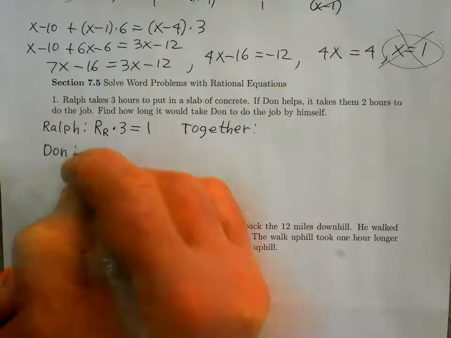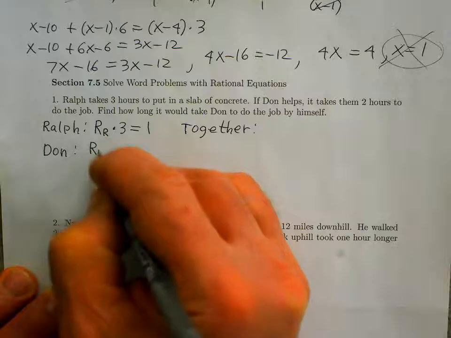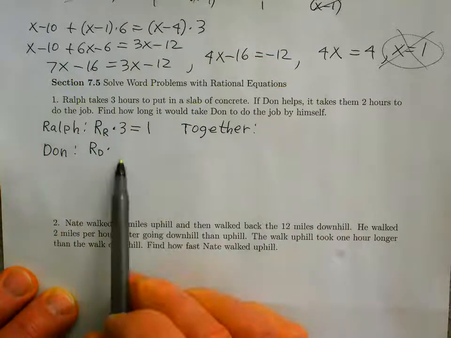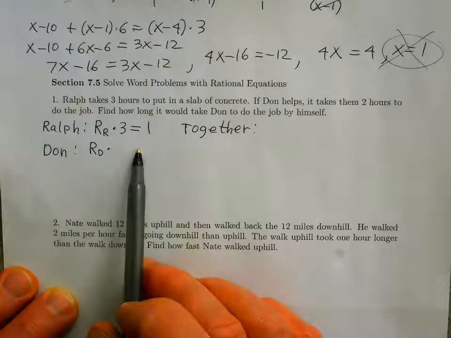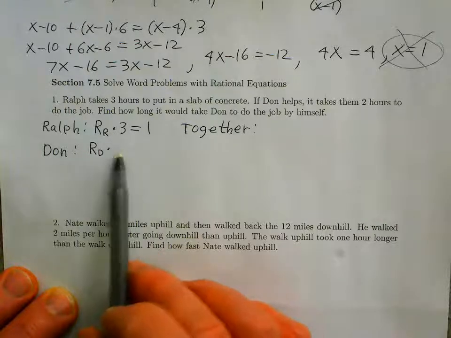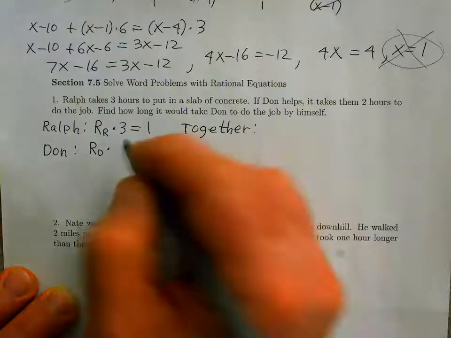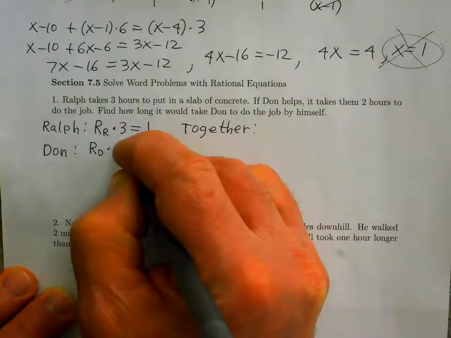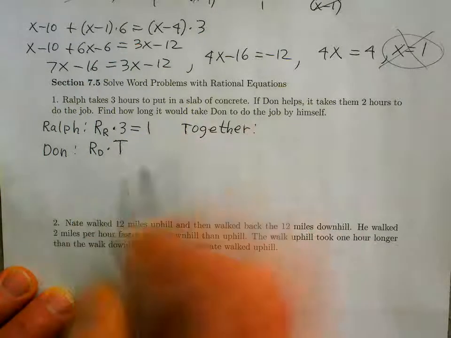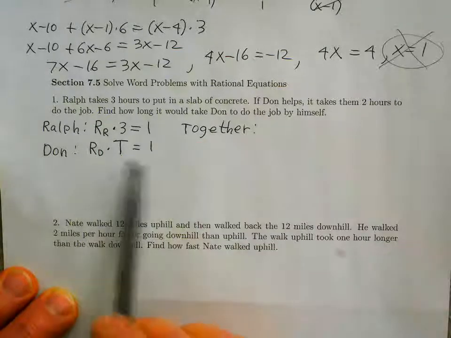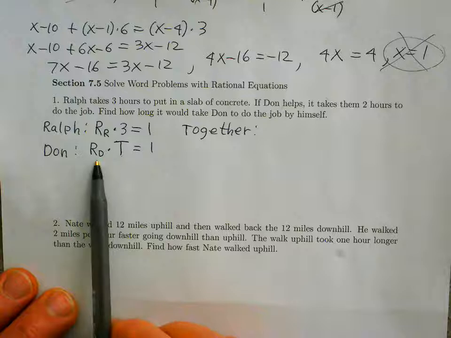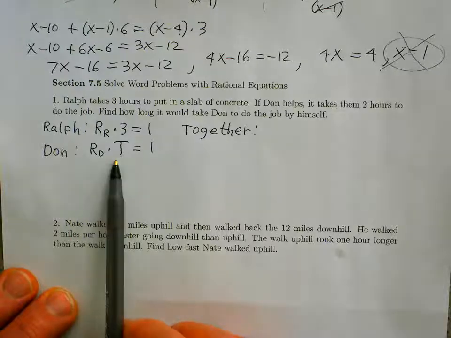So Don works at a certain rate, and in a certain amount of time, he'll be able to do the job. But we don't know what that amount of time is yet. That's what we're supposed to find. So we assign a variable like t to represent the amount of time it would take Don to do the job by himself.